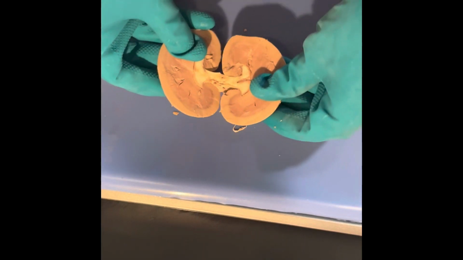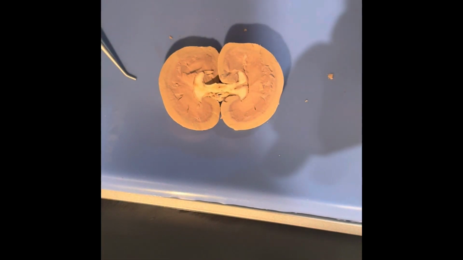This right here, the biggest portion, that's the ureter. That's going to be what empties the urine out of the kidney. We're going to go ahead and open this up here.